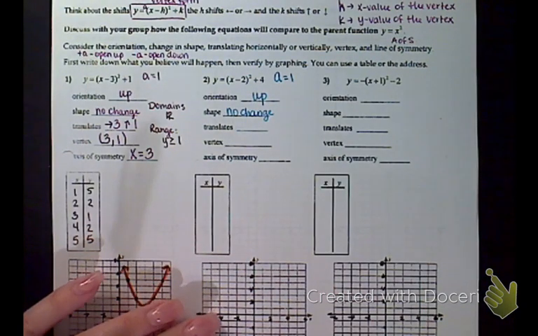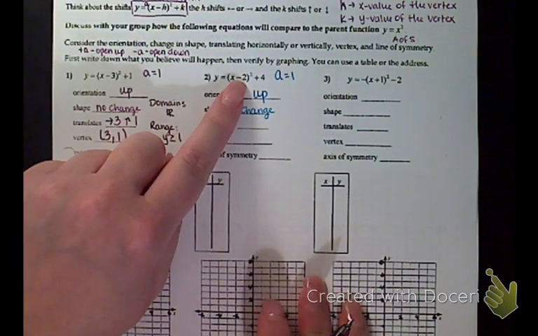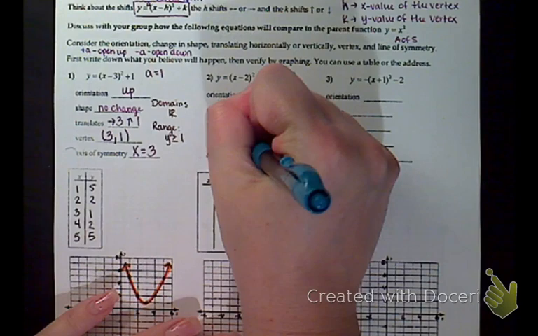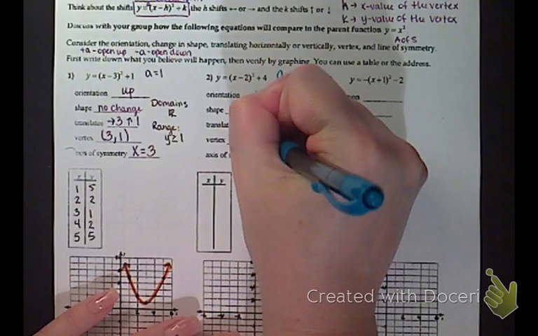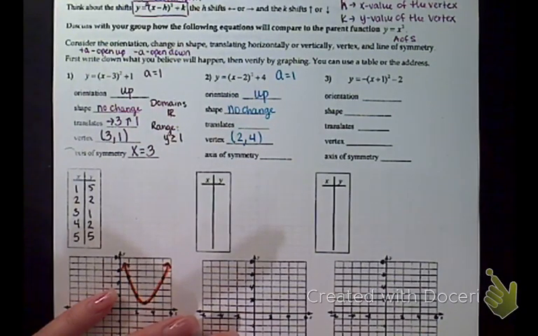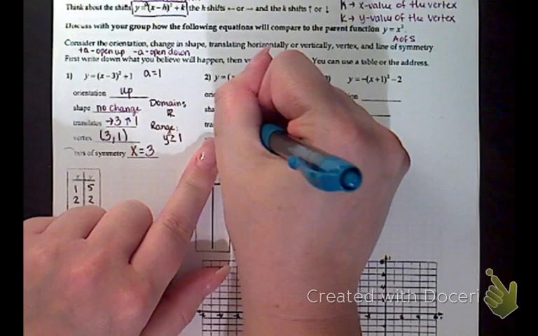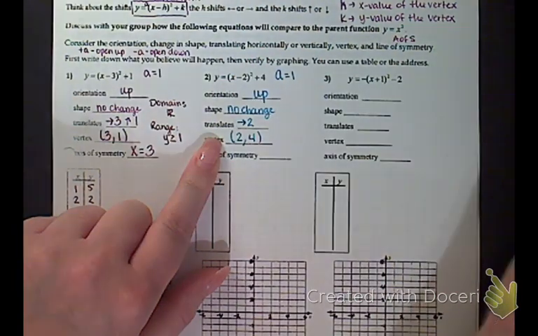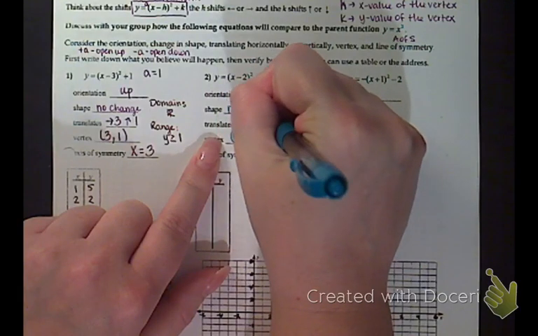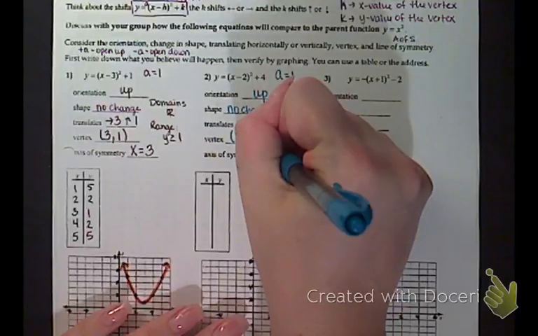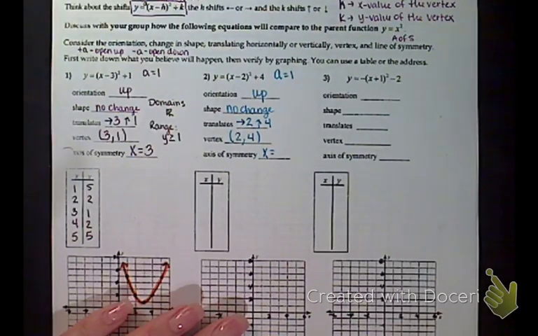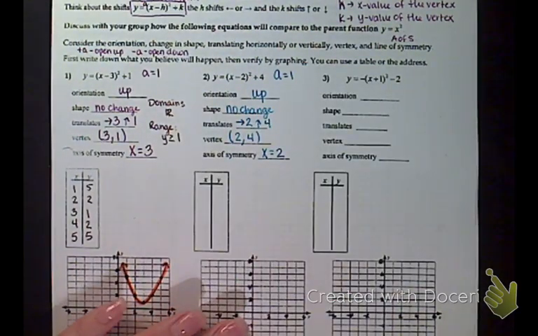Now, before I talk about how it translates, I'm going to find the vertex. The H is inside, and that's the x value, and it's opposite. So I see a negative 2, I'm going to write a positive 2. My K value is attached at the end. That's going to be a positive 4, and that stays the same. So that tells me that my graph shifted to the right 2 and up 4 from my parent function, which is at 0, 0. My axis of symmetry is x equals the x value of the vertex, which is 2.